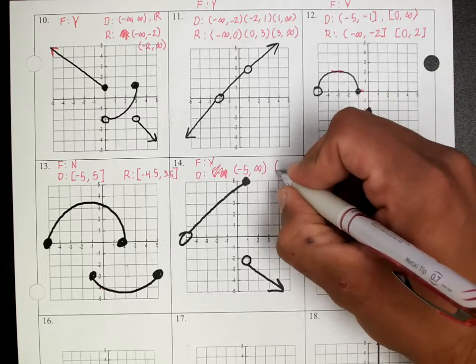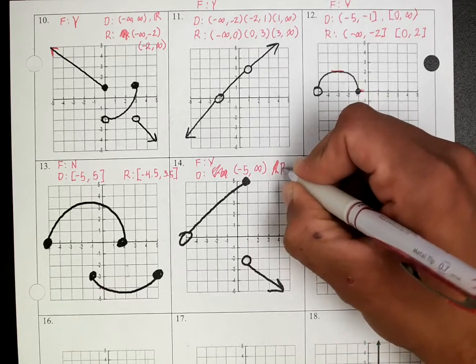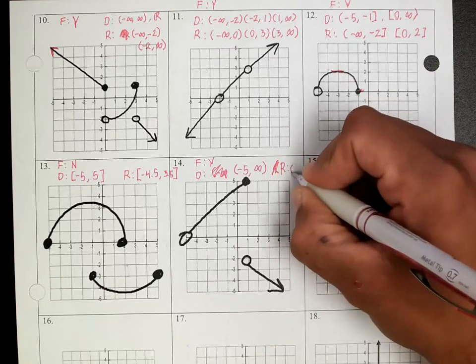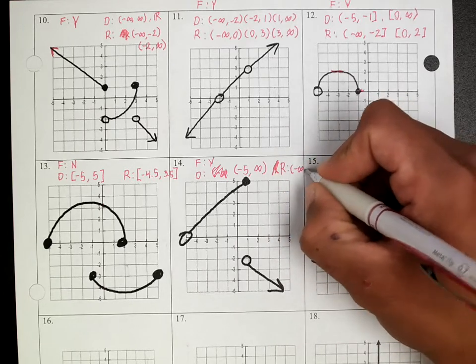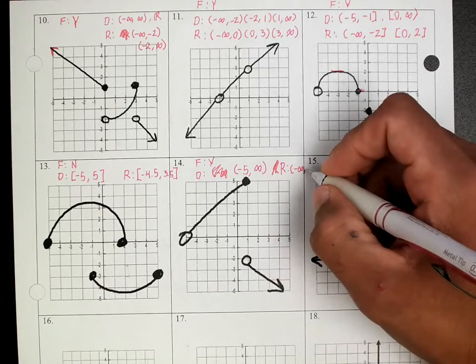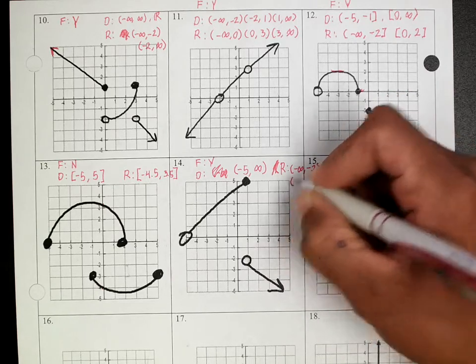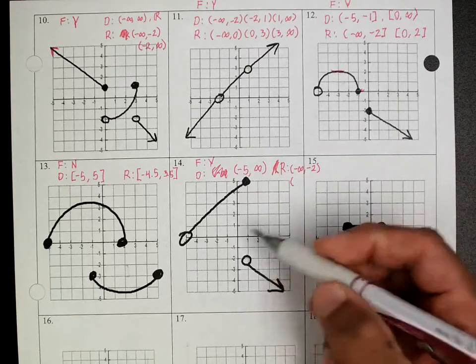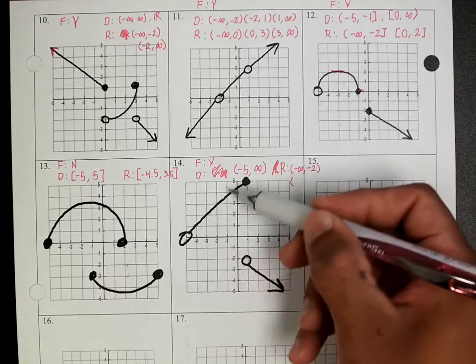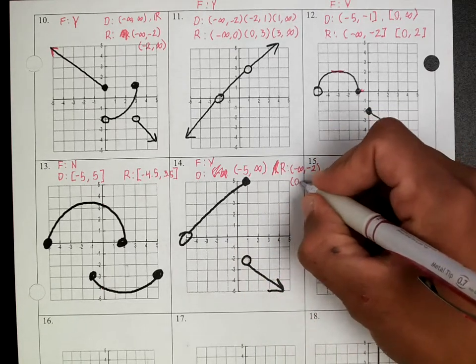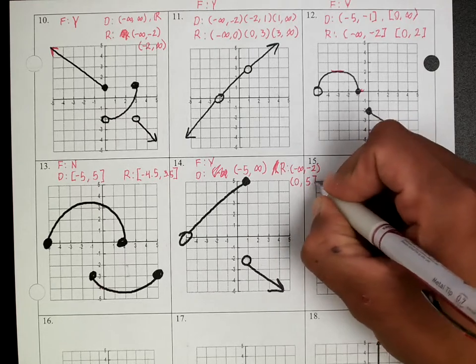And then the range would be between -infinity and -2. So between -infinity and -2, and between 0 and +5.